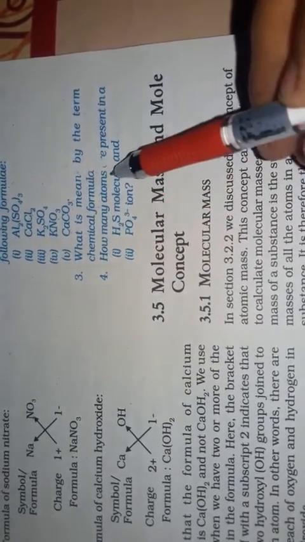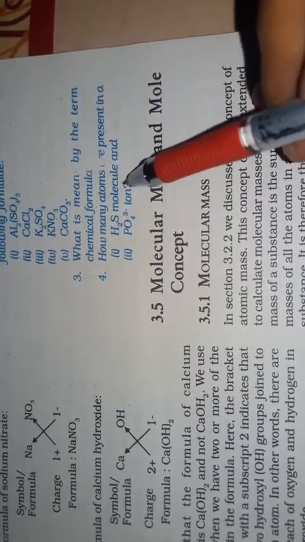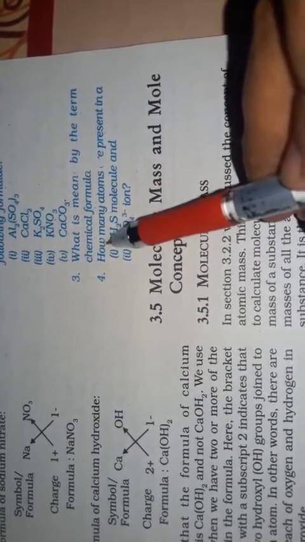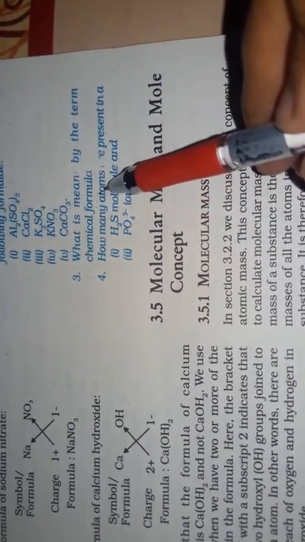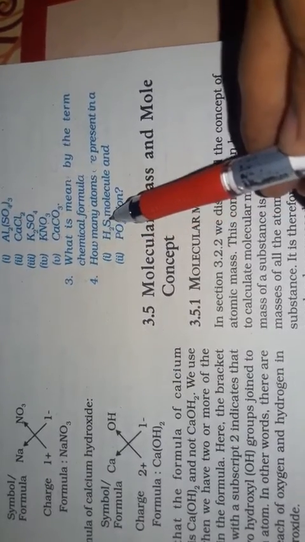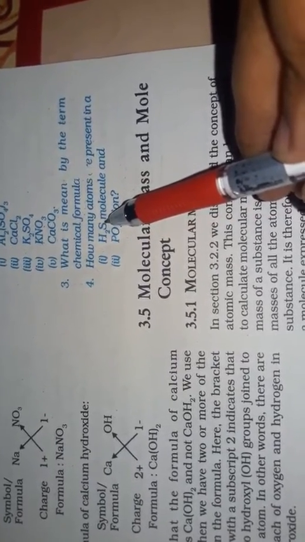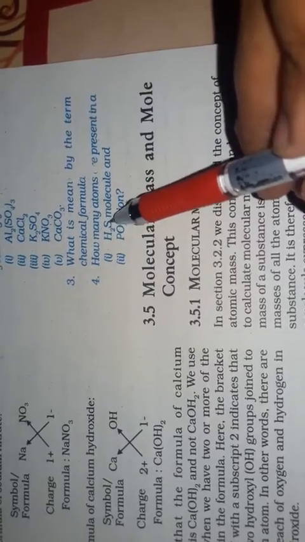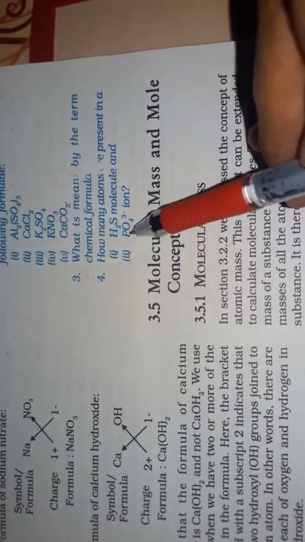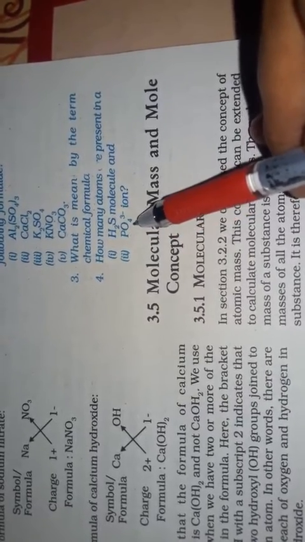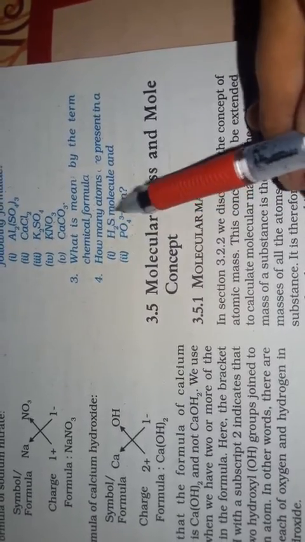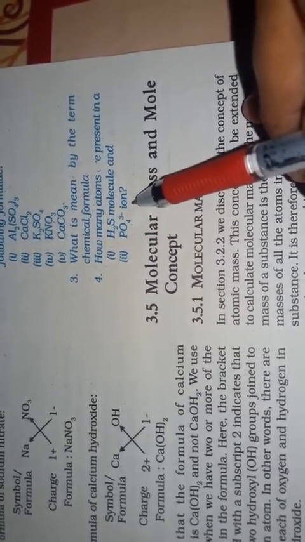Question 4: how many atoms are present in these molecules? Here hydrogen sulfide and phosphate. The question is asking how many atoms. Here there are 2 atoms of hydrogen and 1 of sulfur, a total of 3 atoms in this molecule. Similarly for phosphate, there is 1 phosphorus and 4 oxygen, so 5 atoms are present in the phosphate ion.